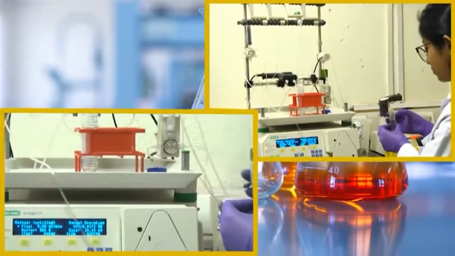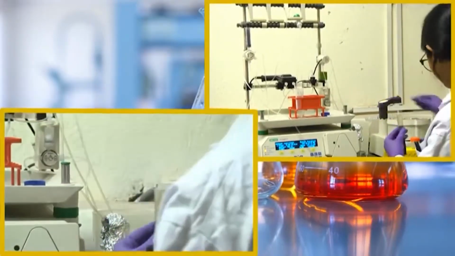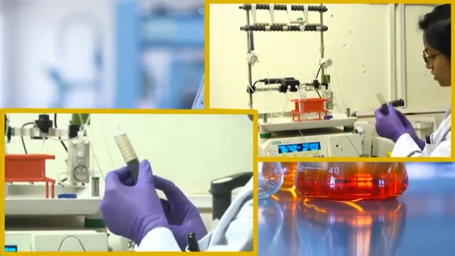So, this is the filtered sample. If you have any kind of bubbles, try to remove the bubbles.